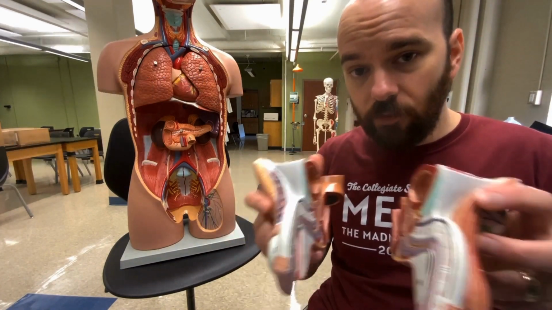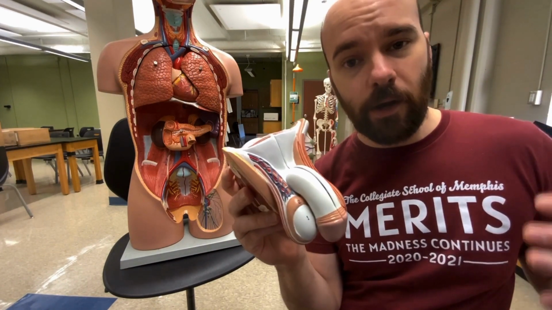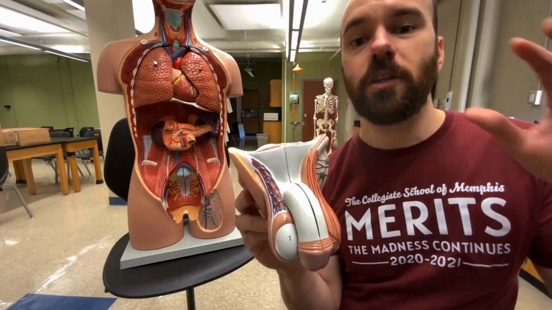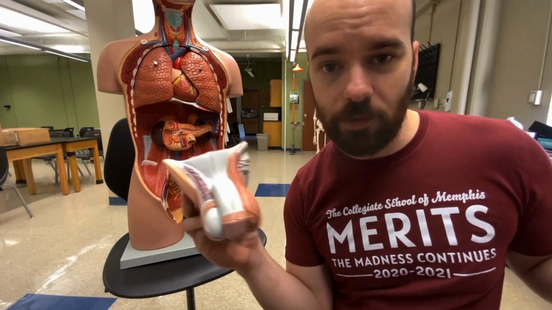And then we'll identify all of those structures on the torso model to get a better idea of their three-dimensional orientation inside of the pelvic cavity. So let's jump to the whiteboard and get started.